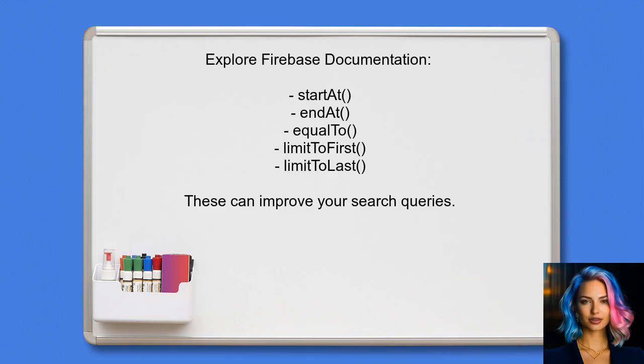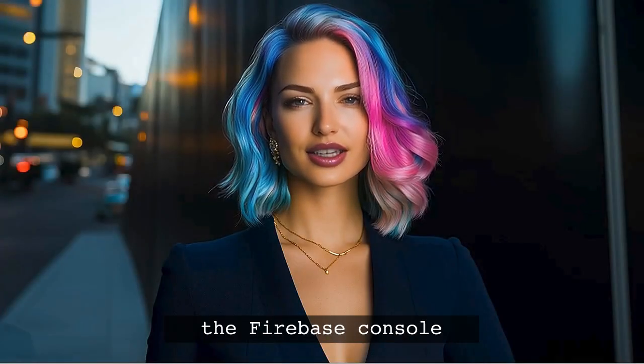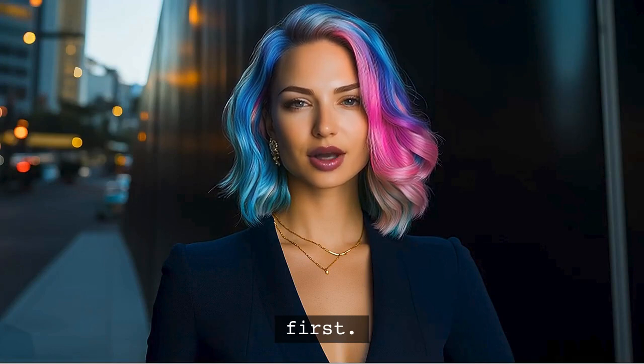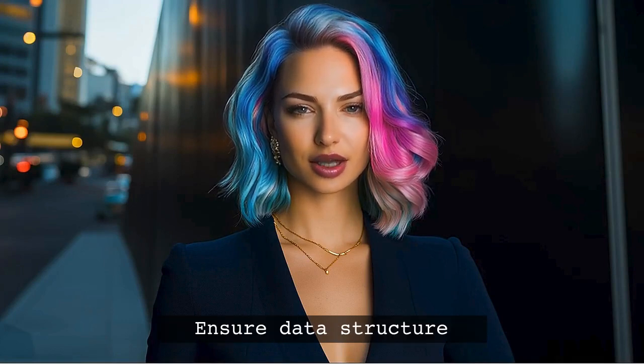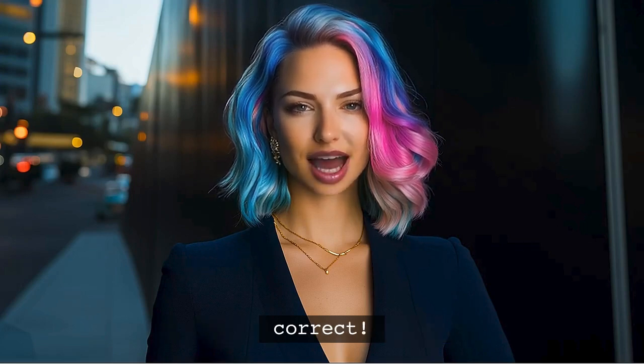without needing external resources. Here's the tip I promised. Always test your queries in the Firebase console first. This helps you ensure that your data structure and queries are set up correctly before implementing them in your app.